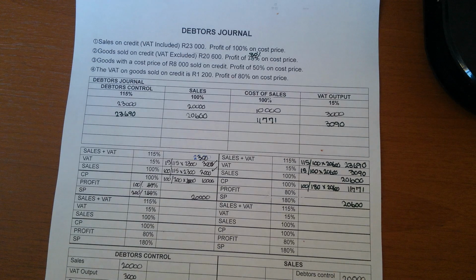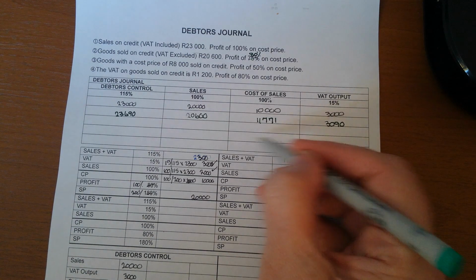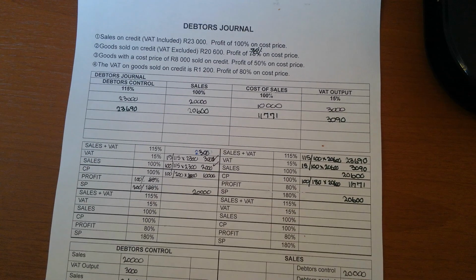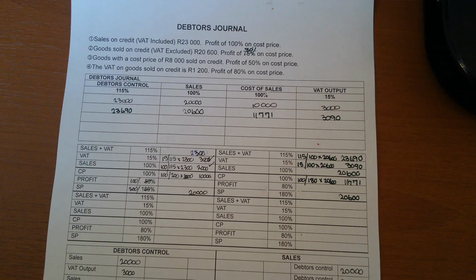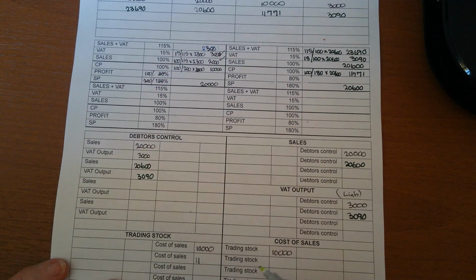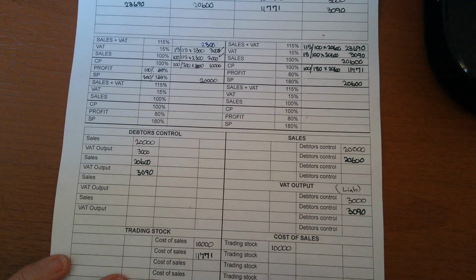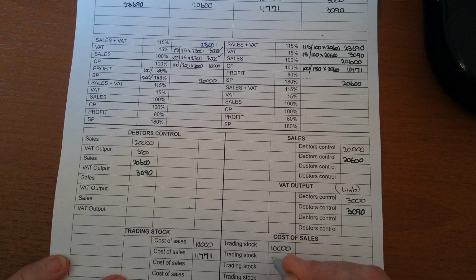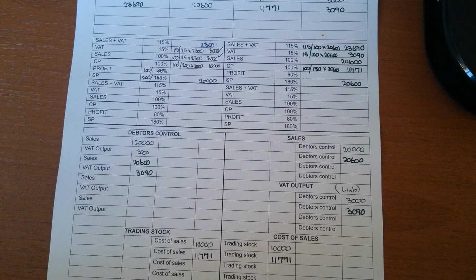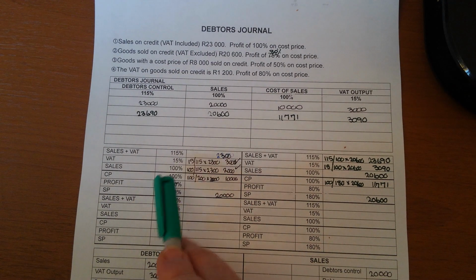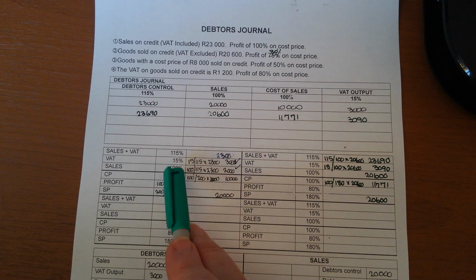The cost of sales we calculated as 11,771, so my trading stock will decrease with 11,771, and cost of sales will increase on the debit side with 11,771.